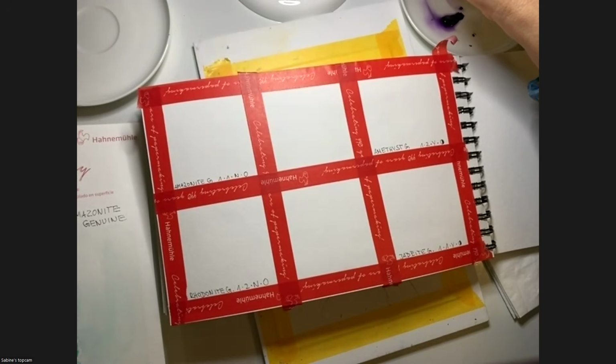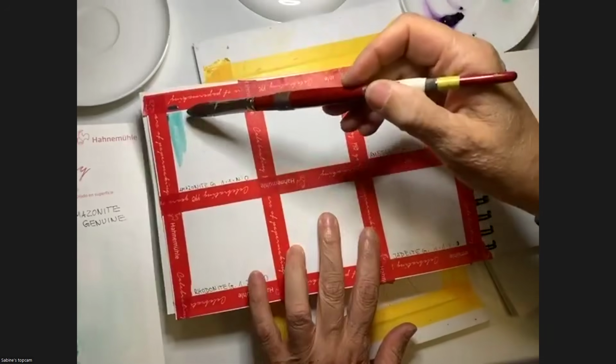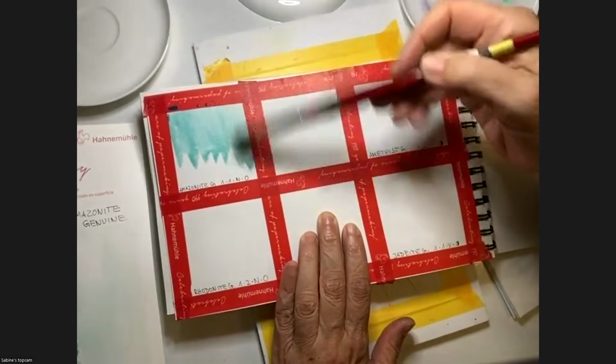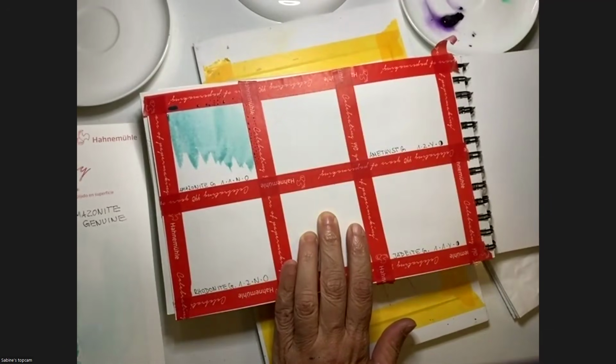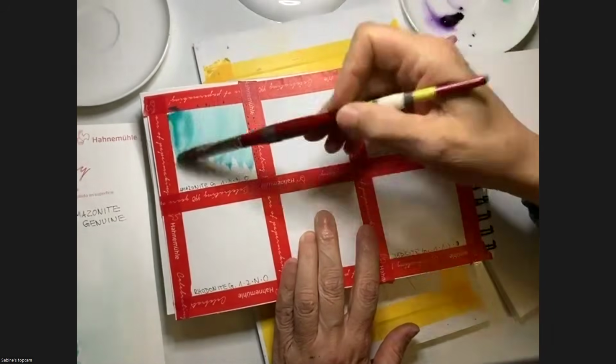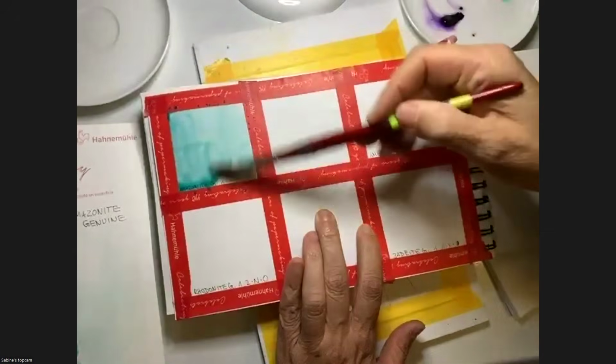That's the reason I want colors you can lift very easily. They are not staining.